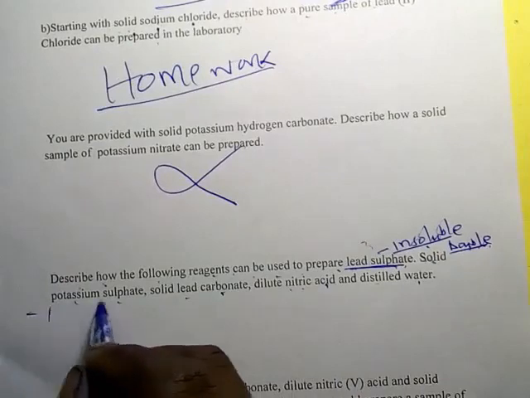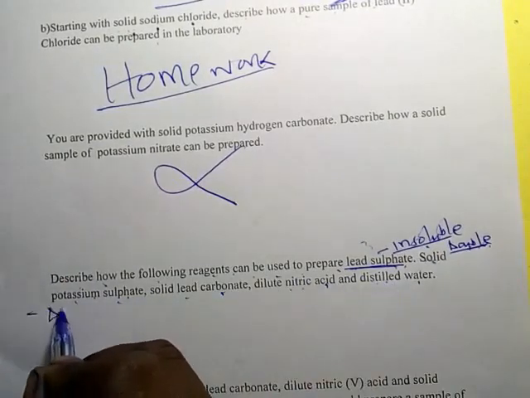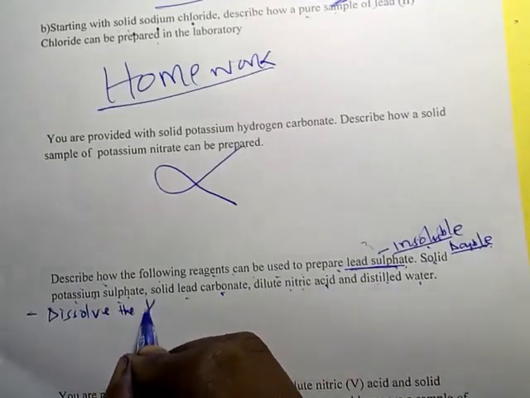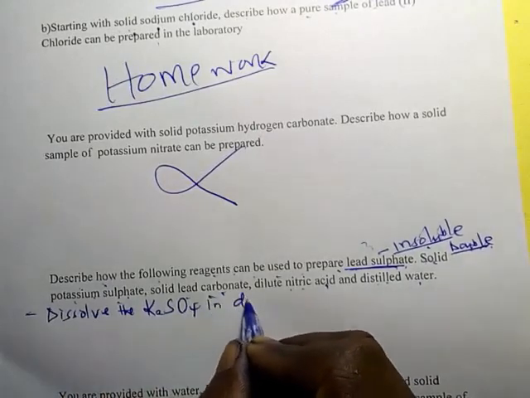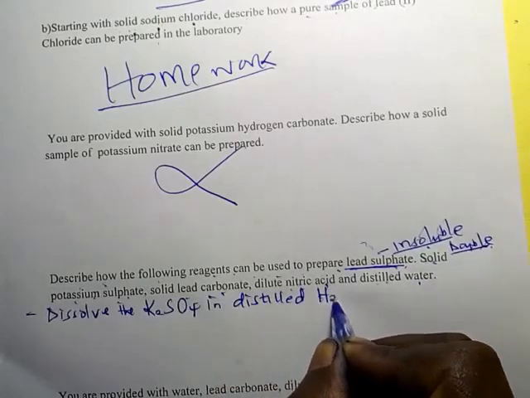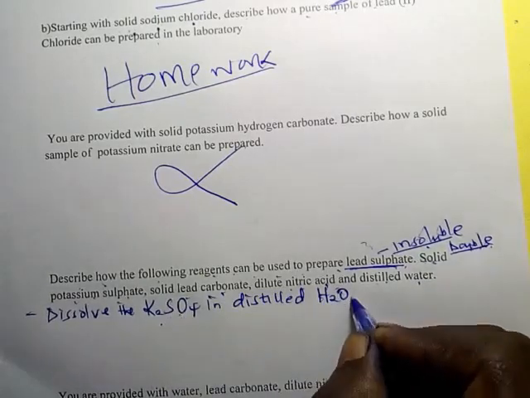So first, let us dissolve the potassium sulfate in this water. So dissolve the potassium sulfate in distilled water to form potassium sulfate solution.